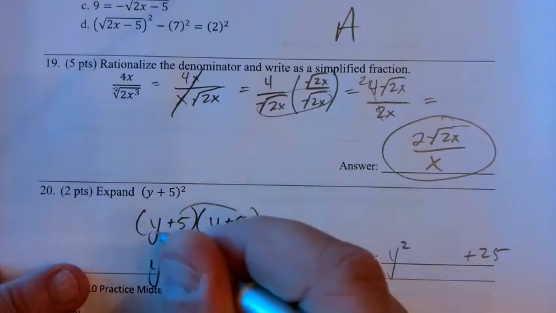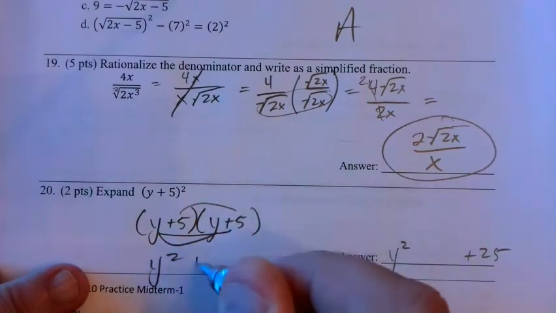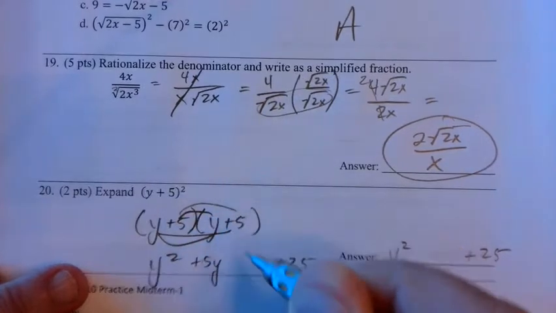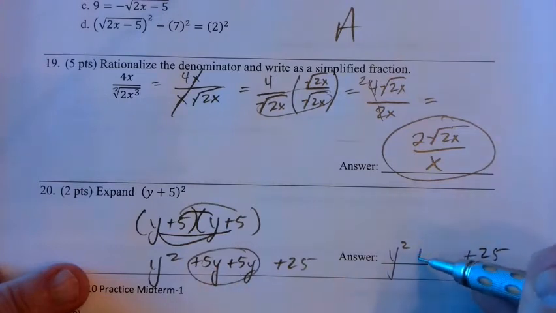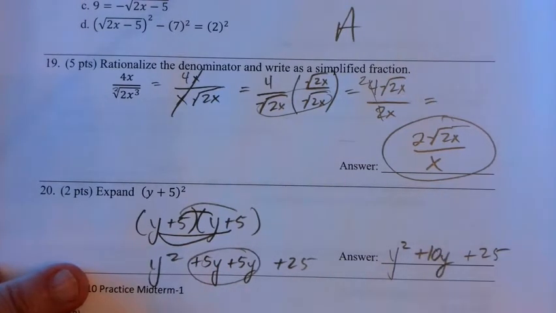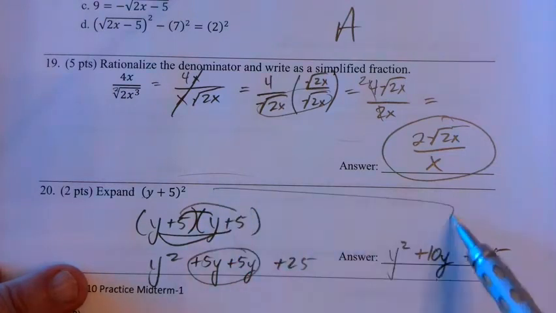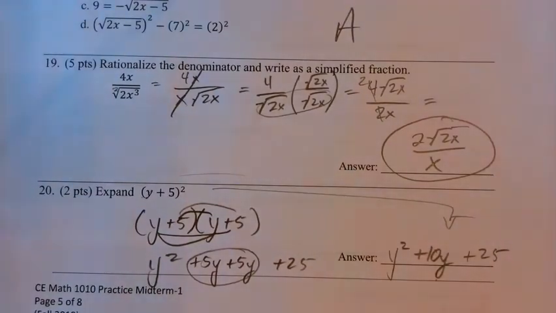Because you still got to do y times 5 here, which is 5y. And 5 times y here, which is another 5y. There's 2 of those. So 5 times 2 is 10, or 5 plus 5 is 10. Either way, 10. Now, this is a pattern also. You can square this, y squared. Square this, 5 squared is 25. Multiply these, 5y, and then double it. 5y doubled gives me 10y. That's a pattern. It's actually really useful to know because this shows up. Cool. Let's move on.